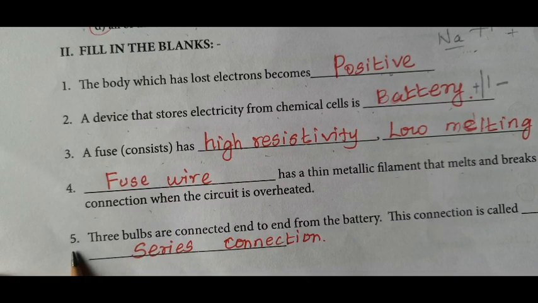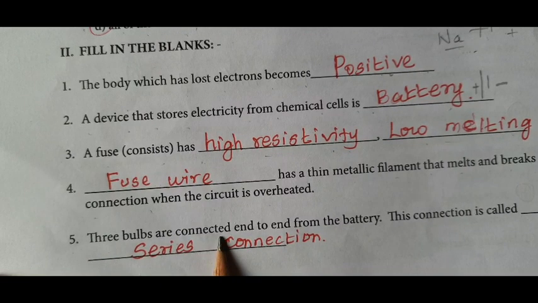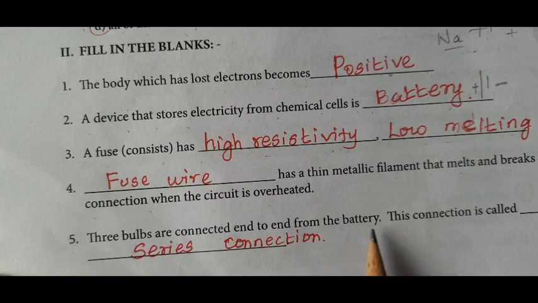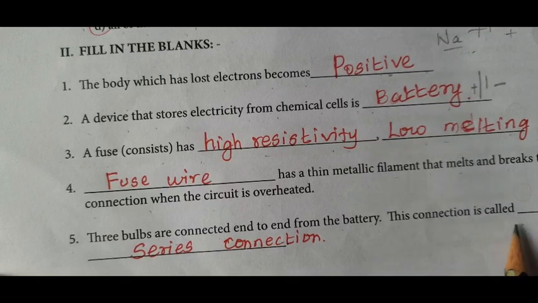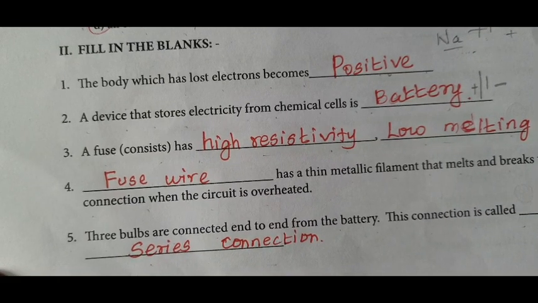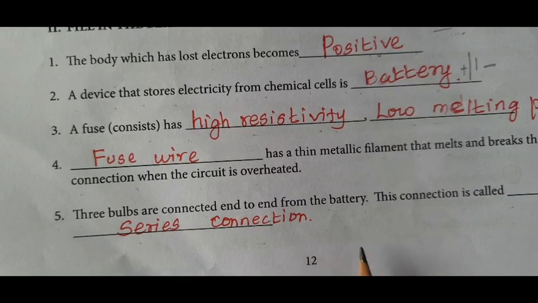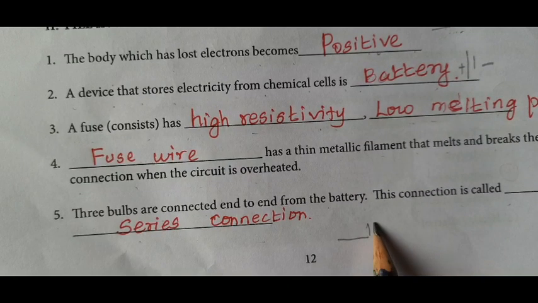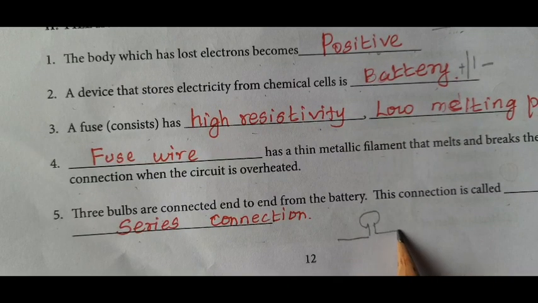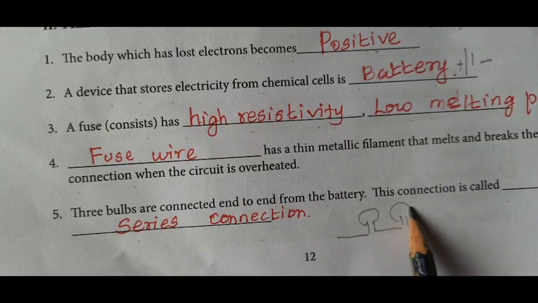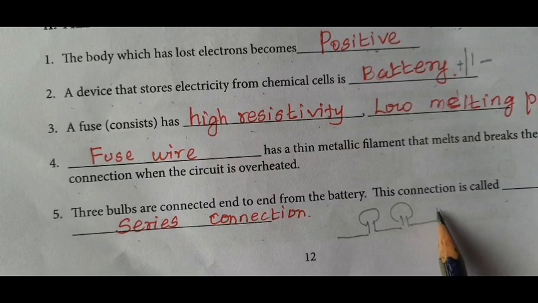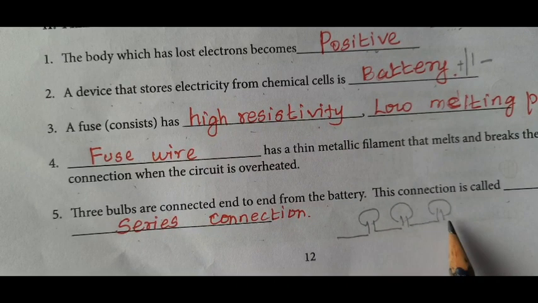And then fifth question: 3 bulbs are connected end to end from the battery. This connection is called series connection. So series connection means, listen, if you take a bulb, this is one bulb and this is another bulb and this is another bulb: bulb 1, bulb 2, bulb 3.